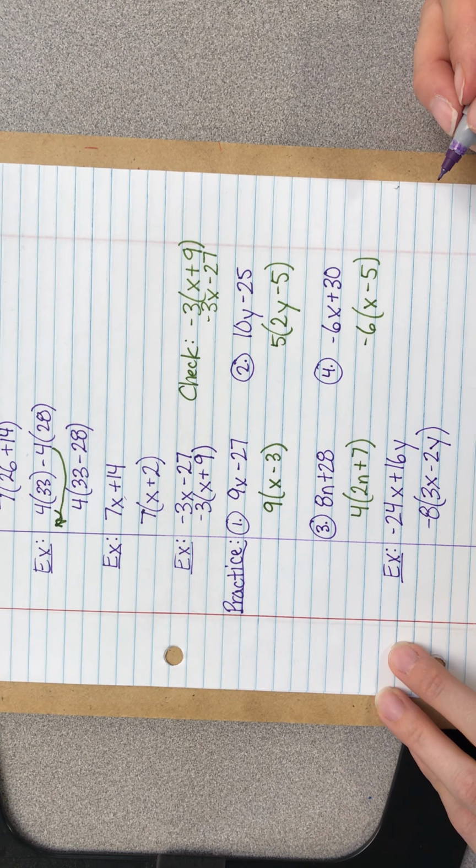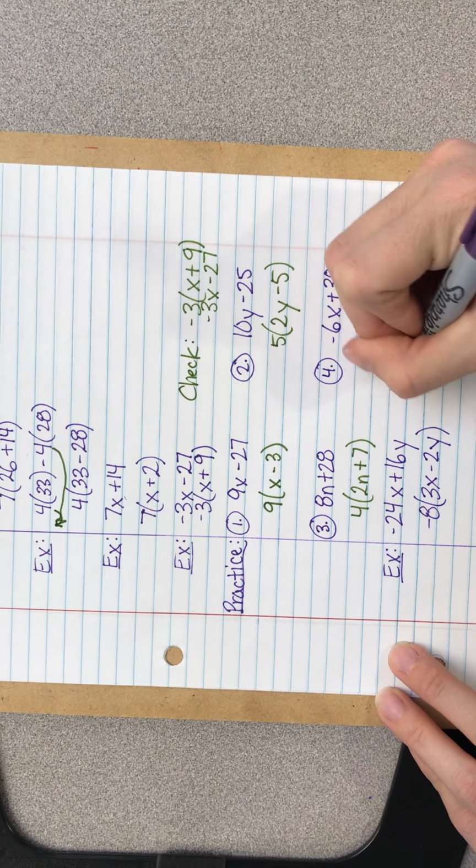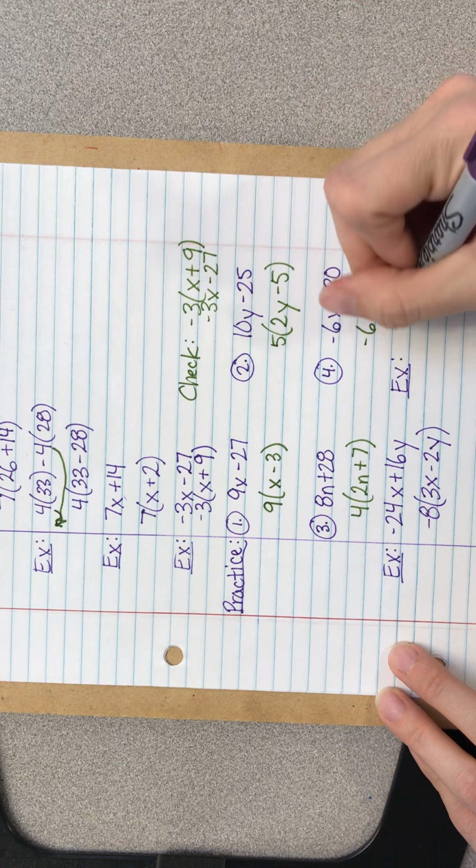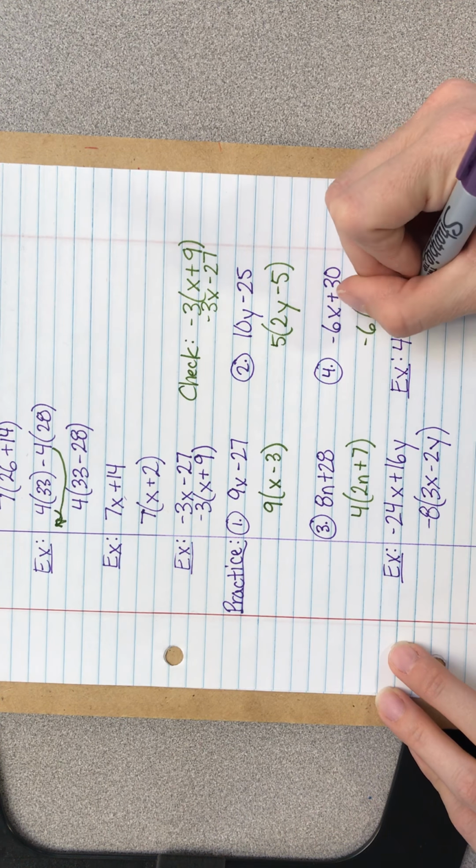Another example dealing with some variables, sometimes you can factor out a variable. So let's go ahead and do another example. I'm kind of running out of space on this page and I don't want to flip it over yet, so let's go ahead and write it out like this.